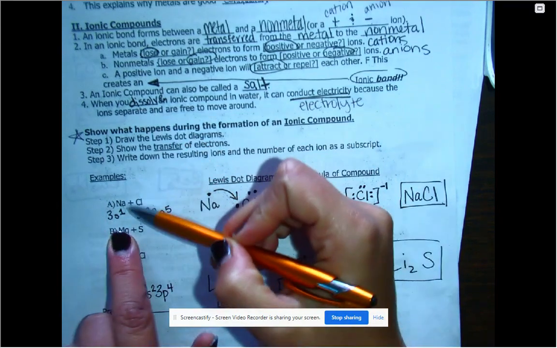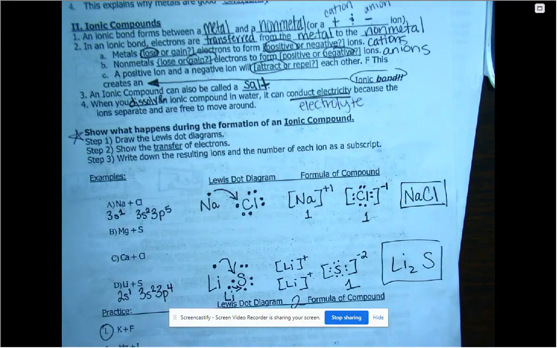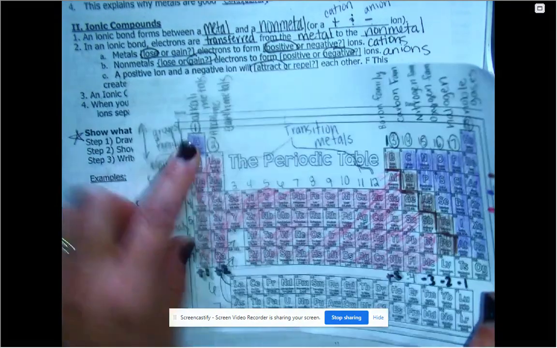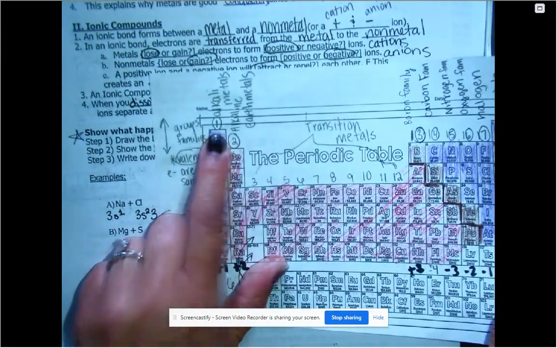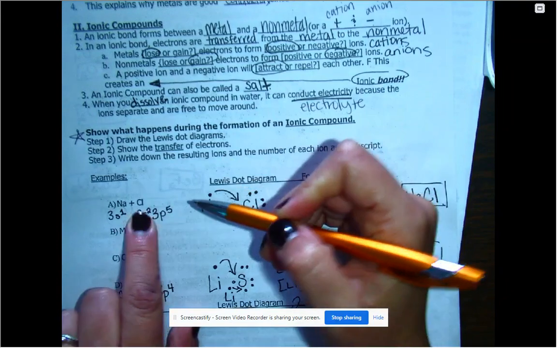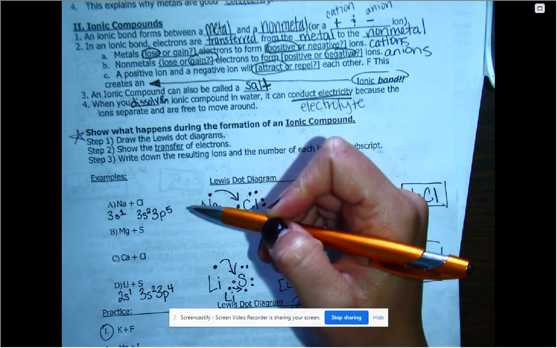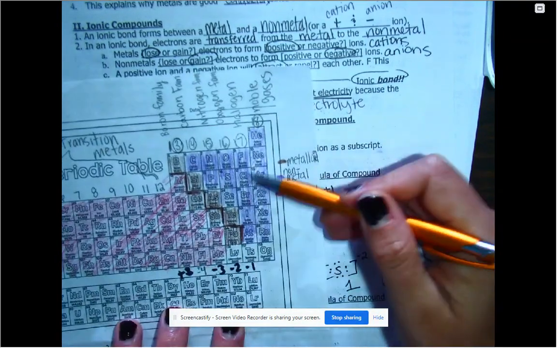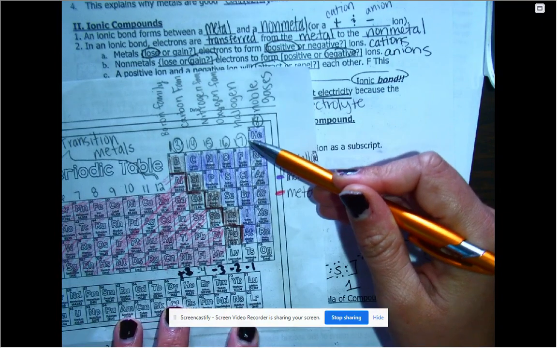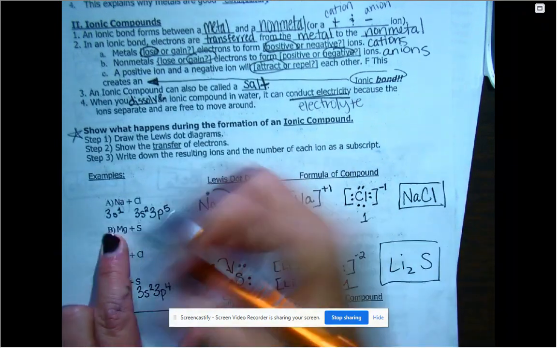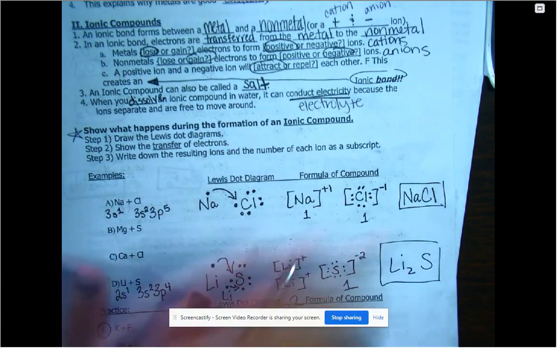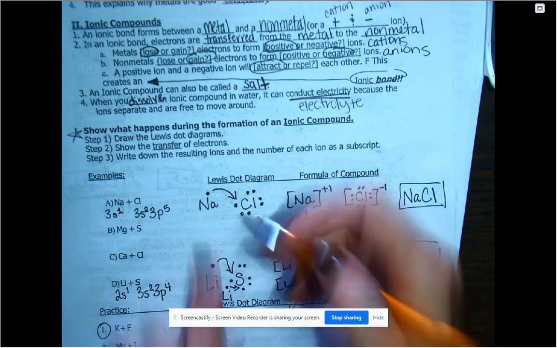So for something like sodium, sodium was in group 1. So that had 1 valence electron, right? Chlorine was in group 17. So chlorine had 7 valence electrons. Okay, so that's all I was showing you with the electron configuration. If that goes over your head, please don't worry about it.